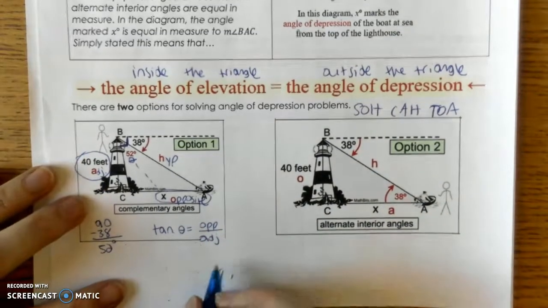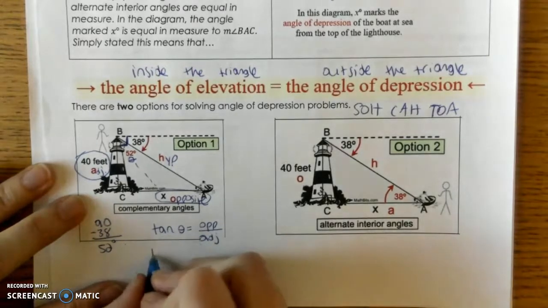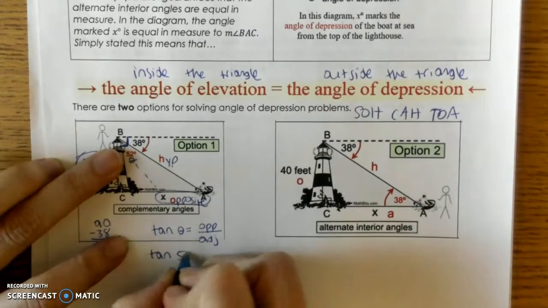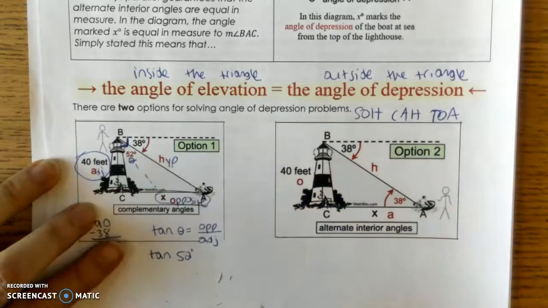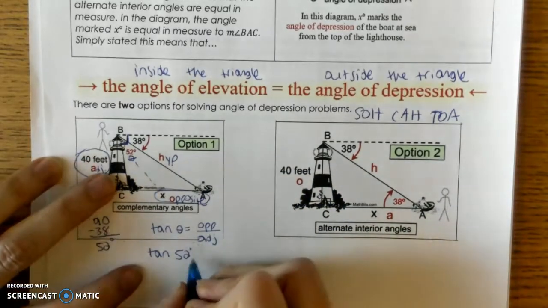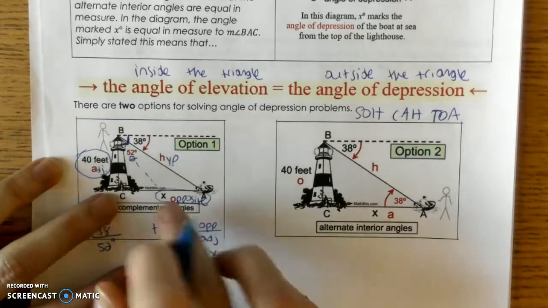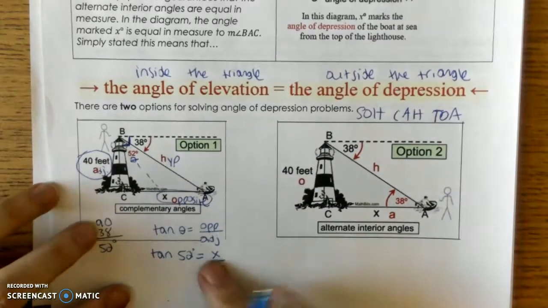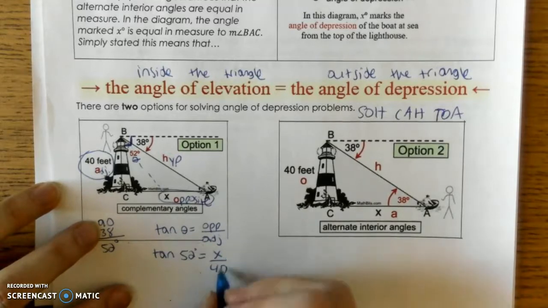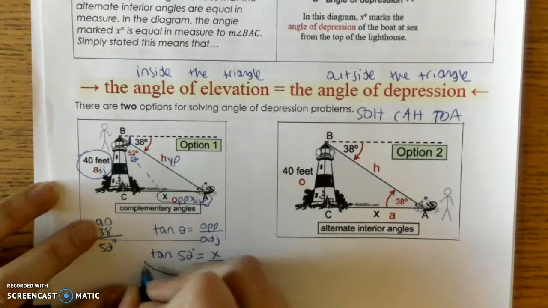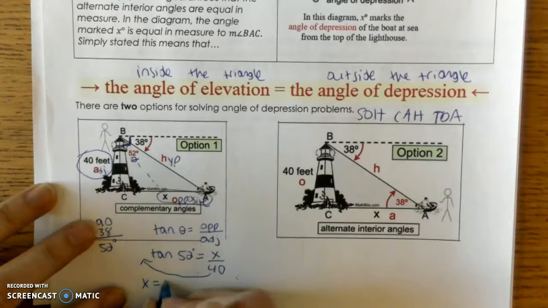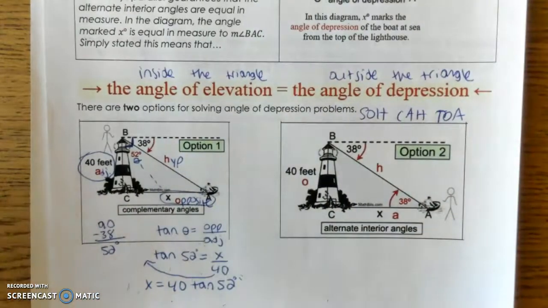All right, now let's plug everything in. Tangent of 52, not 38, because I'm using the interior angle, right? It has to be inside the triangle. Tangent of 52 is equal to x over 40, opposite over adjacent. All right, I'm going to kick the 40 in front of the trig function. So x is equal to 40 tangent 52.